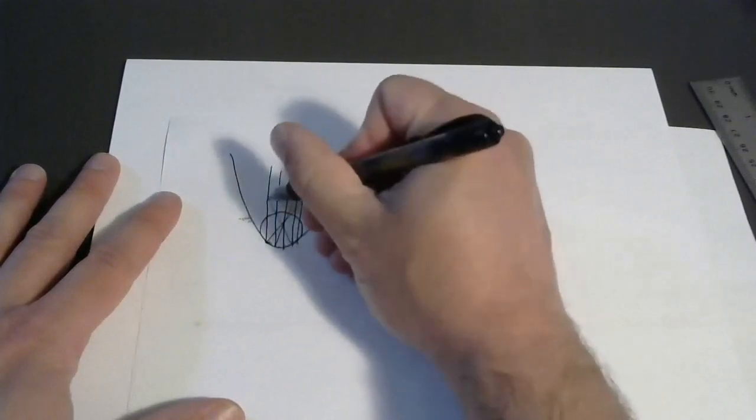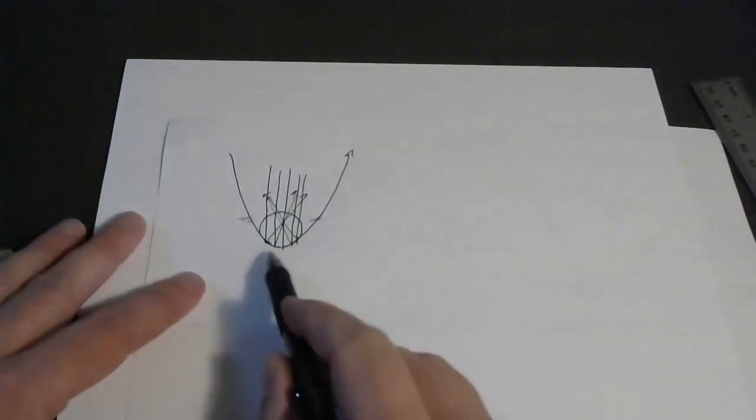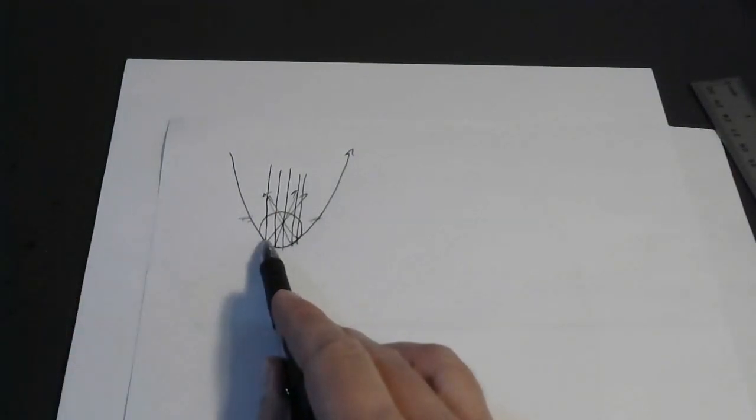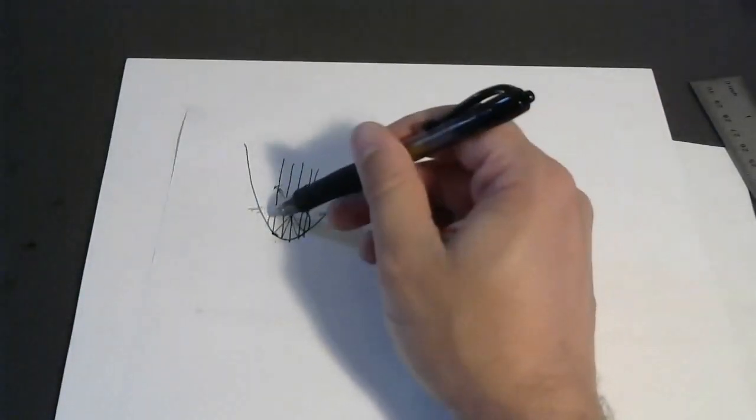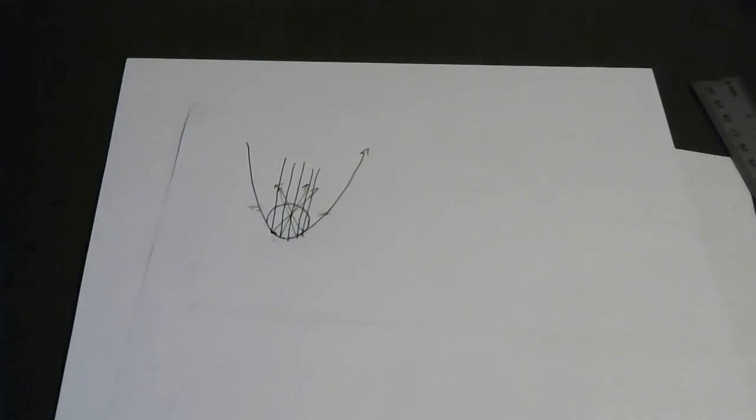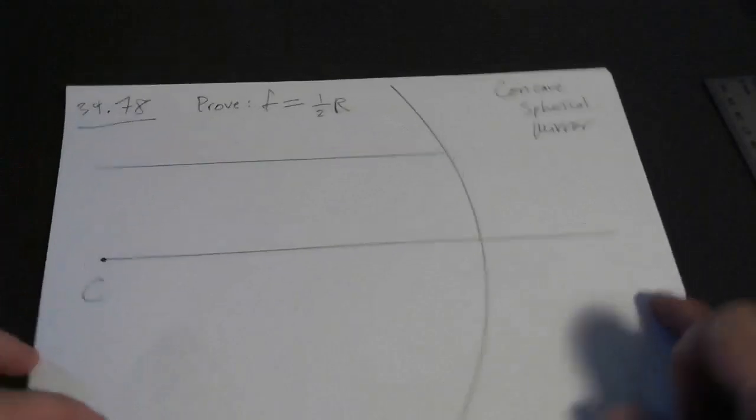That's called the focus, coincidentally. And you can see that as long as you have a small section of a spherical mirror, it's going to do what a parabolic mirror does. Light that reflects off these sides of the spherical mirror is not going to do the same thing that a parabolic mirror would do. Okay, so back to the geometry here.